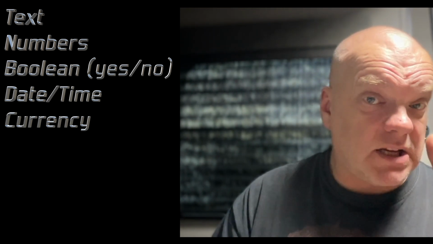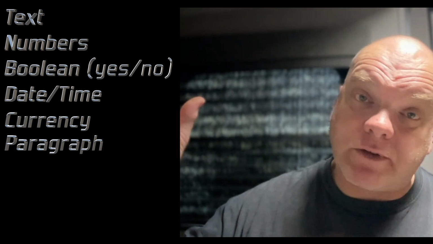And then we have currency, which is numbers with 2 decimal places, specifically holding figures for money, followed by paragraph text, which is text that is longer than 256 characters because you can make it an arbitrary size that will hold whatever you want in terms of text.